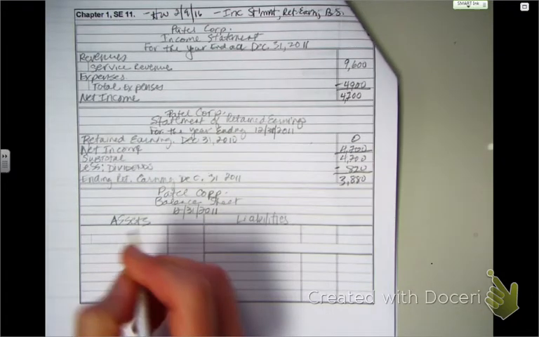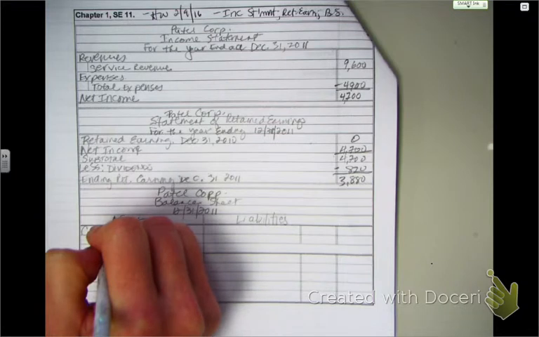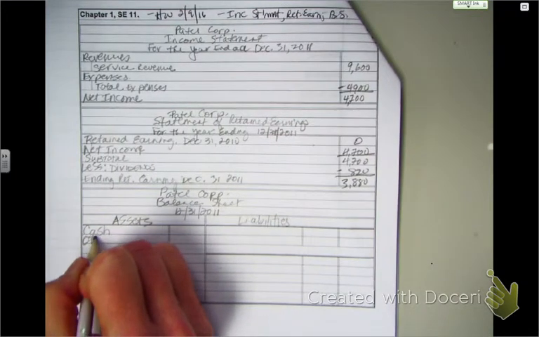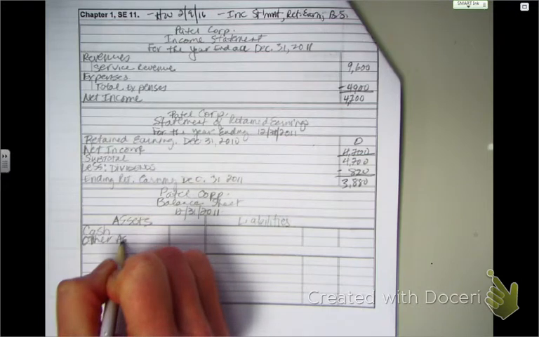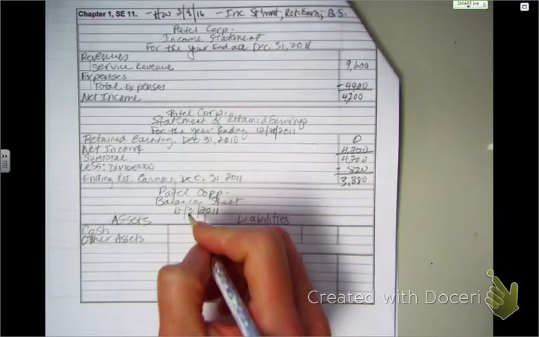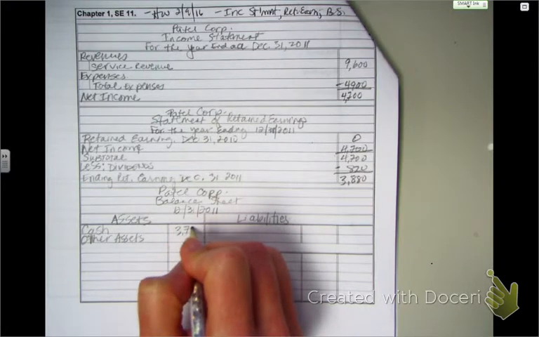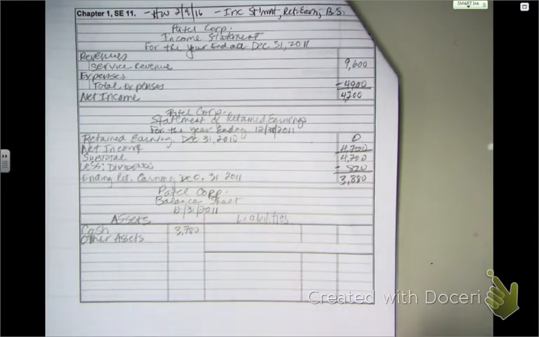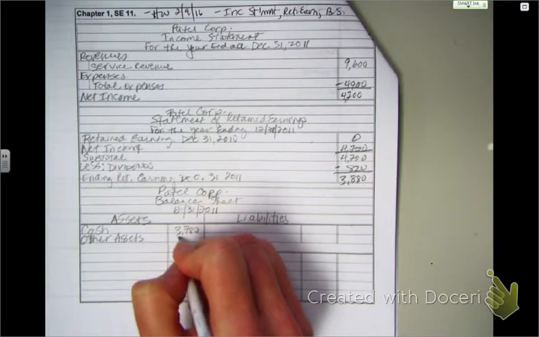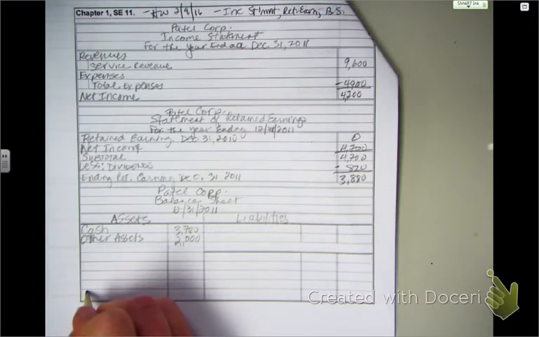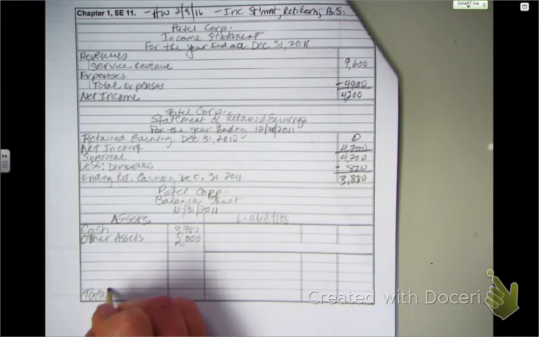Okay, and then we have cash, and then we have other assets. Cash is how much? And other assets? Okay, and then bring it all the way down here. Total assets.